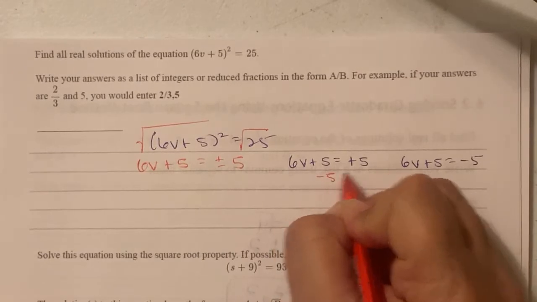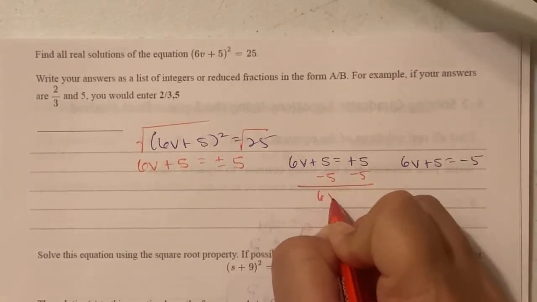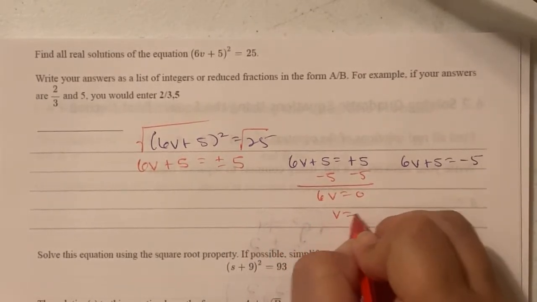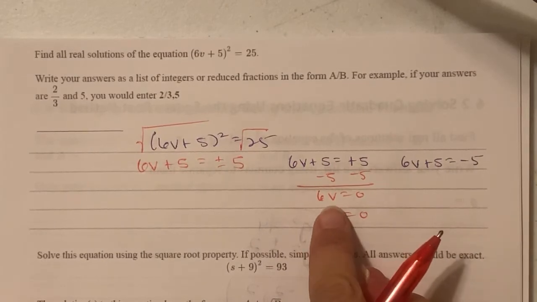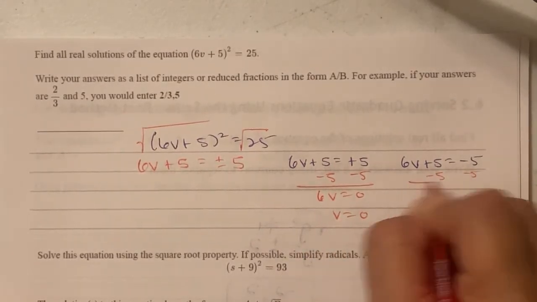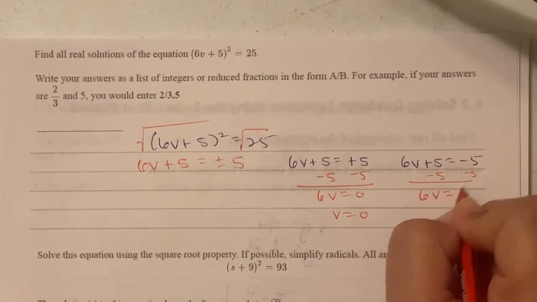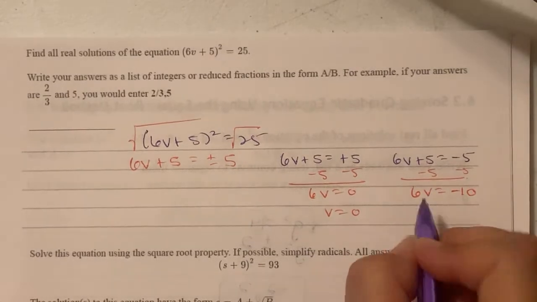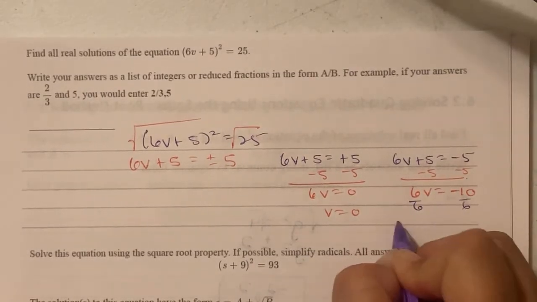Subtract 5 over. 6v equals 0, so that means v is equal to 0 because 6 times 0 gives us 0. On this one, we're subtracting 5 over. 6v equals now -5, and -5 is -10. Divide both sides by 6.